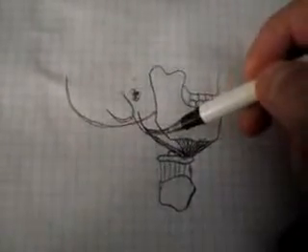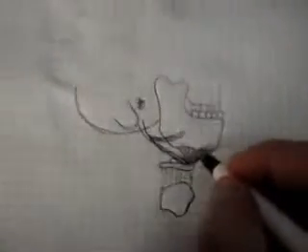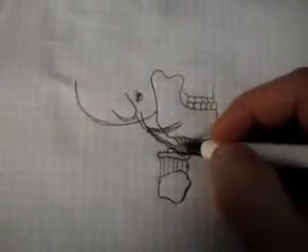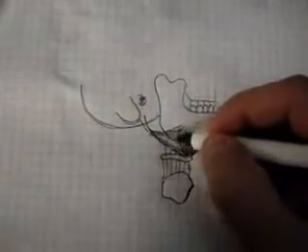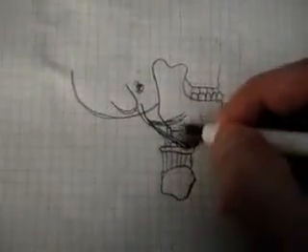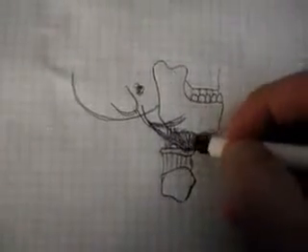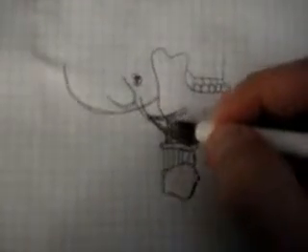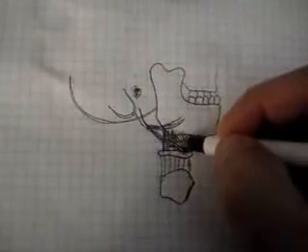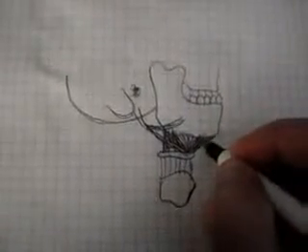So stylohyoid, styloglossus, mylohyoid. Then there's a muscle called the hyoglossus. So from the hyoid bone to the tongue, hyoglossus, it goes straight up, so like so. Okay, so I'll show you that more clearly later. So mylohyoid, stylohyoid, styloglossus, and then there's a hyoglossus muscle along the back. And finally there's a muscle called digastric.